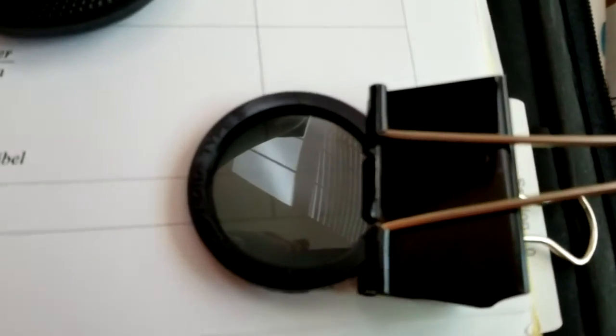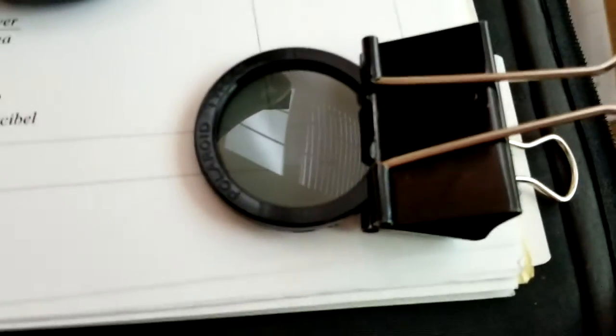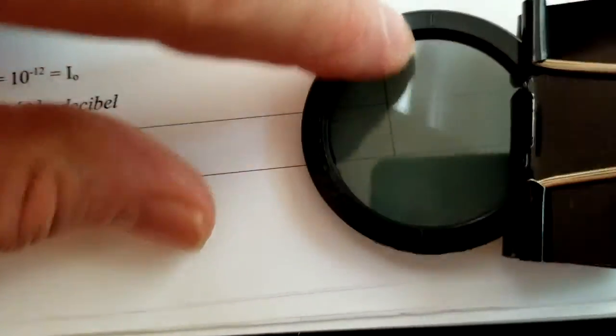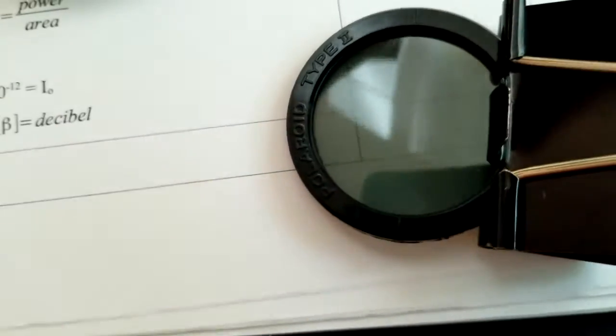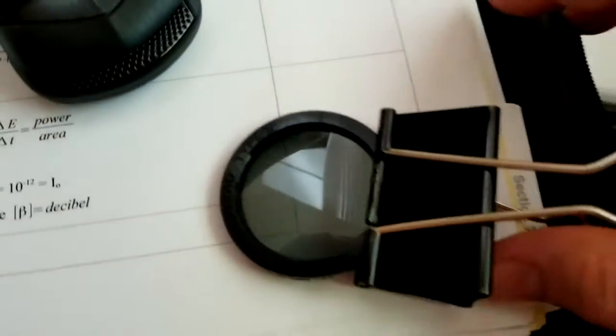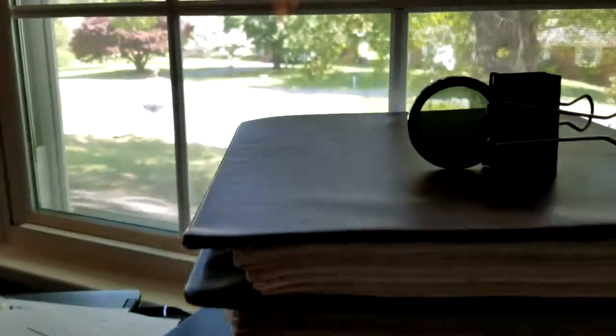This is a polarizing filter right here, attached to a binder clip. Notice that there is a small little segment right there and there to give you the orientation of the filter. If I put this up into the light right here, then we can look through it and maintain the focus on the far object. There we go.